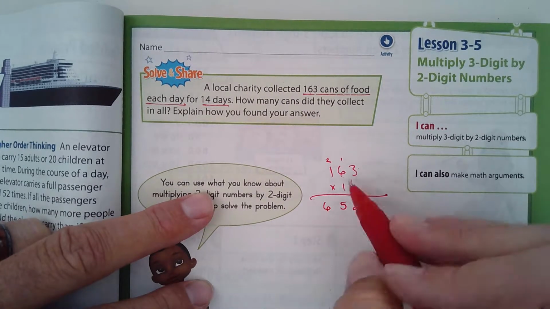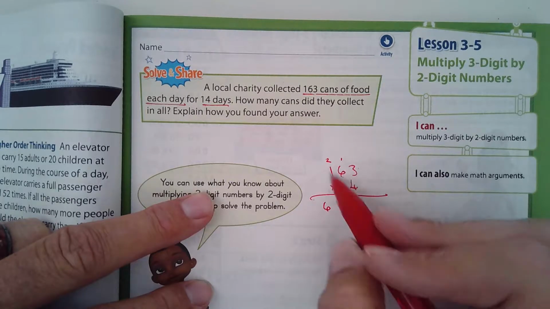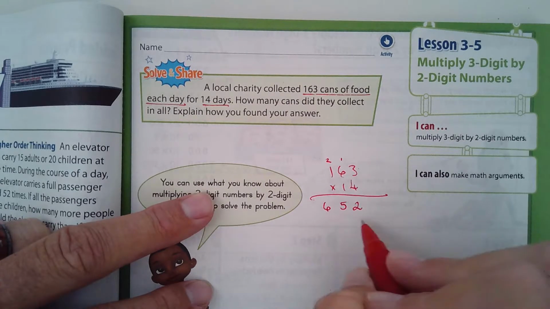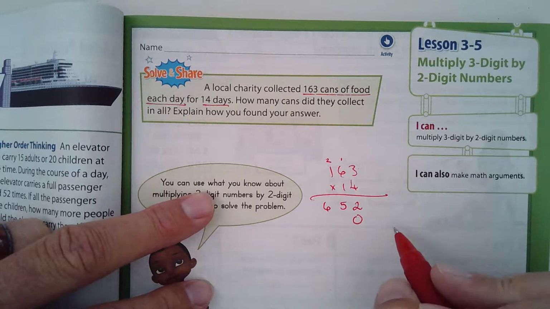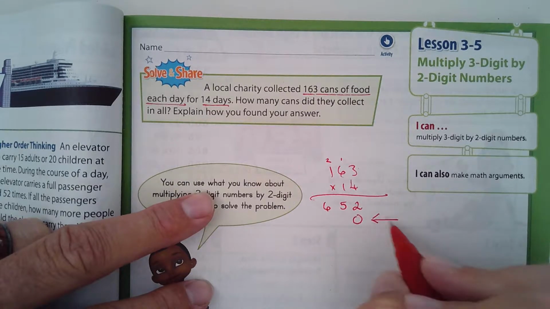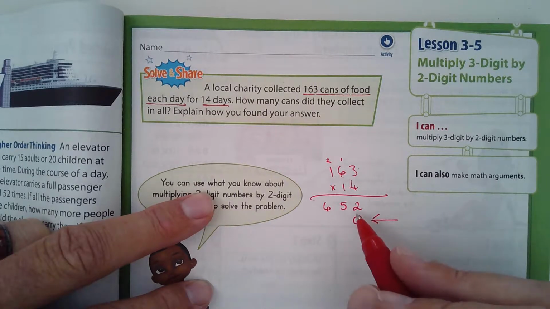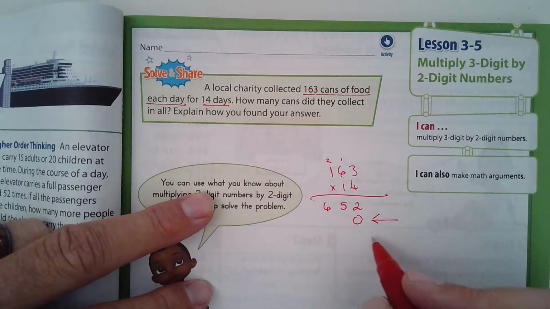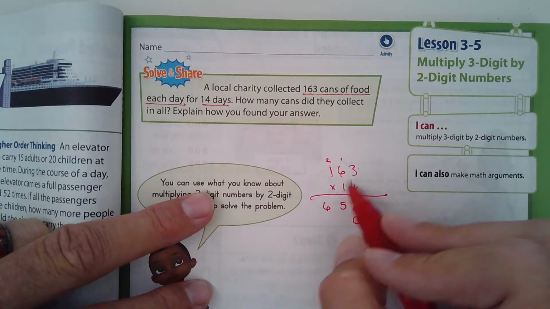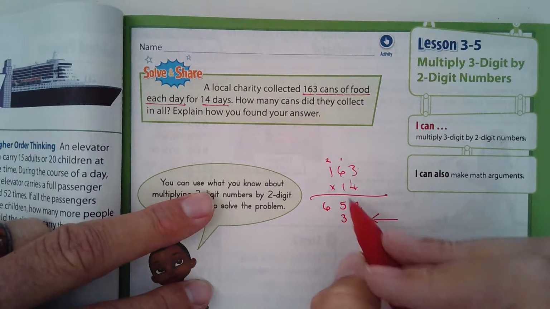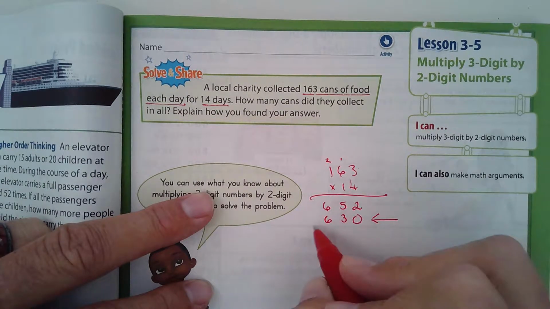And then I have 1 times 3, 1 times 6, and 1 times 1. But I'll put down the 0 here as a placeholder. Remember, you always got to move over 1 place when you get to your second row, and then another place when you get to your third row. But anyways, 1 times 3 is 3. 1 times 6 is 6. 1 times 1 is 1.